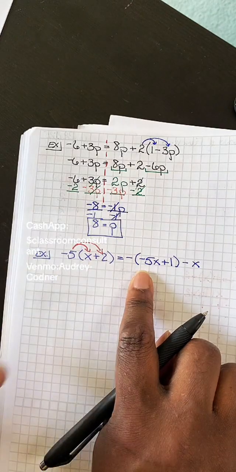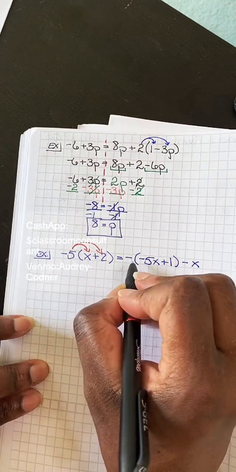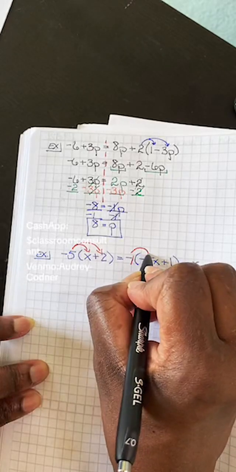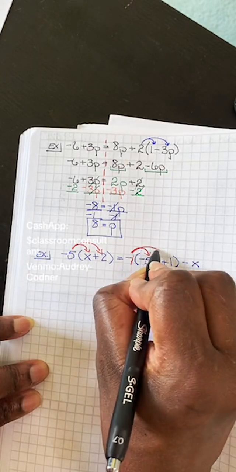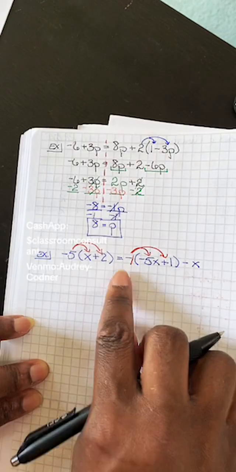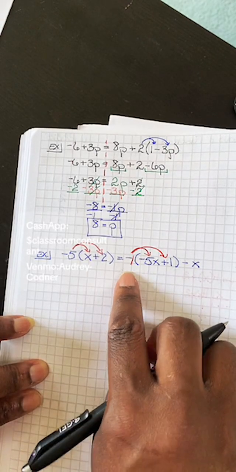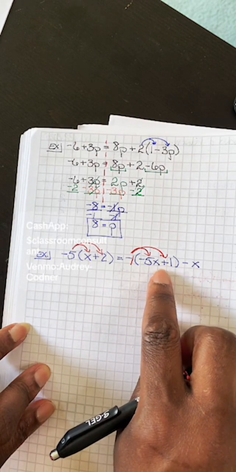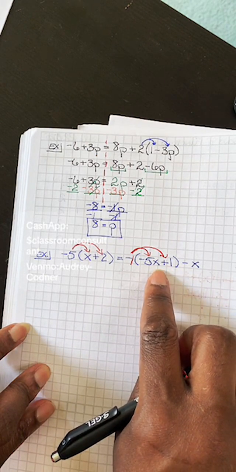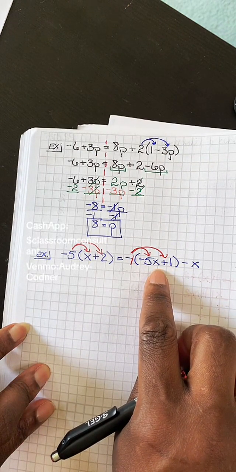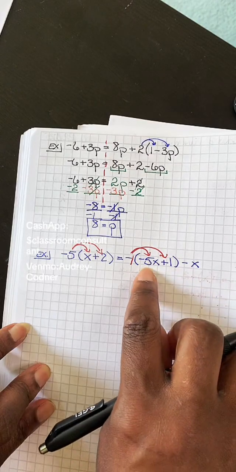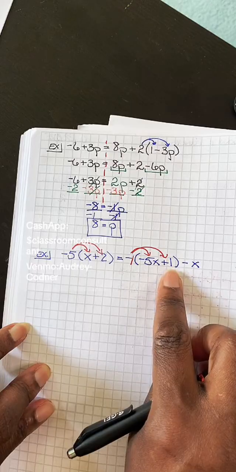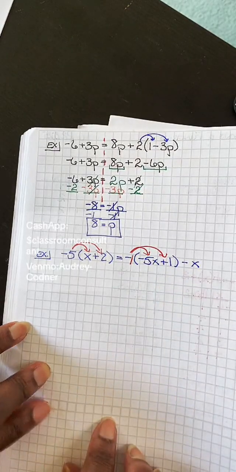Yes, the negative. Now, this negative is actually like a negative 1. So anytime you have to distribute a negative like this, all you're doing is just changing the signs of the interior of that parenthesis. Okay, all you're doing is negating everything. You're just changing its sign. So if it was negative, now it's going to turn positive. If it was positive, now it's going to turn negative.